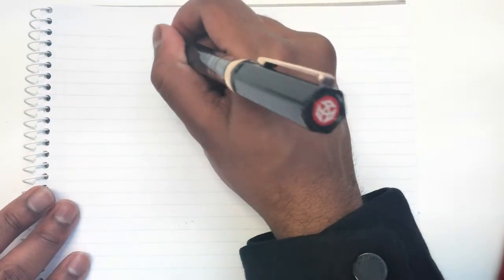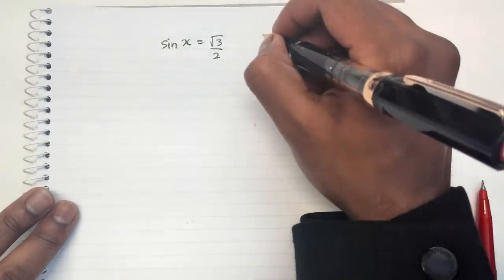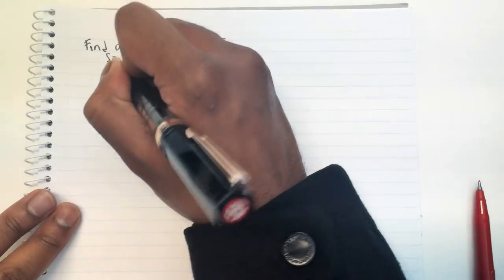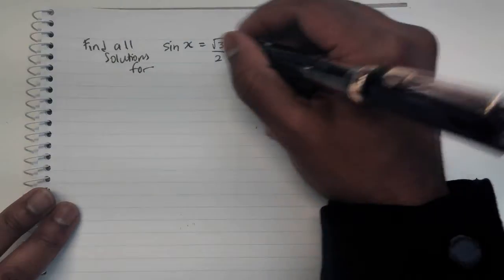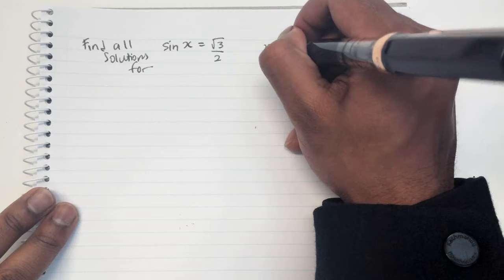So next one is not too bad. We have sine x equals root 3 on 2. So find all solutions, x in degrees.